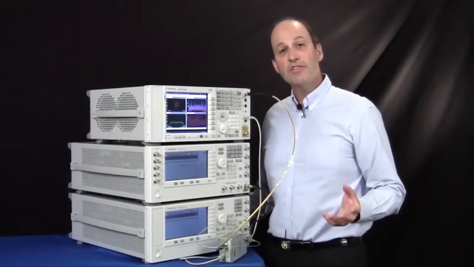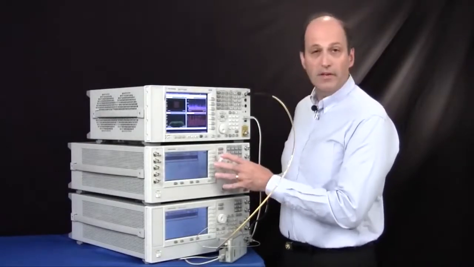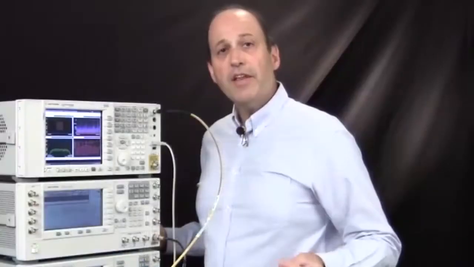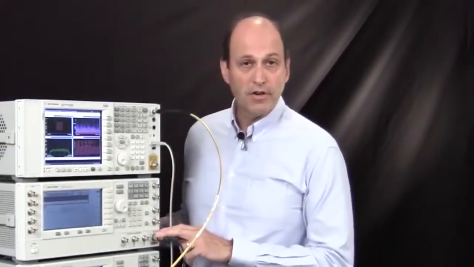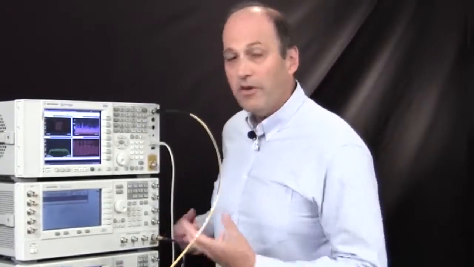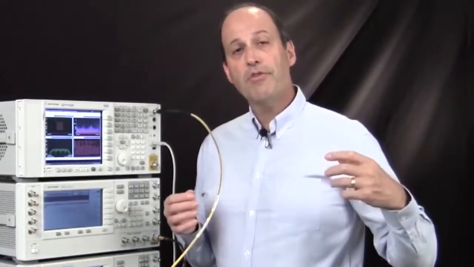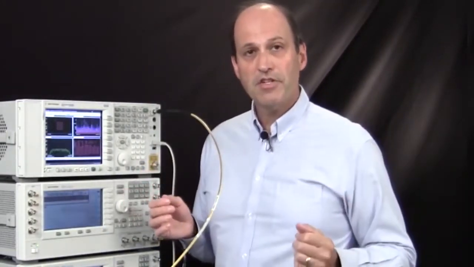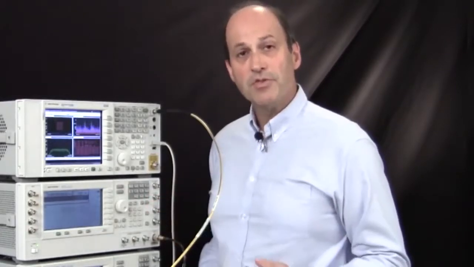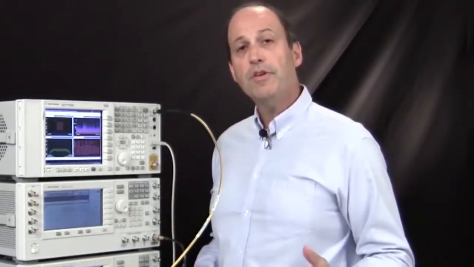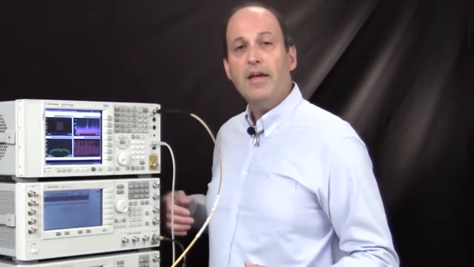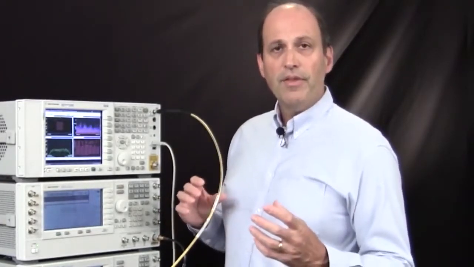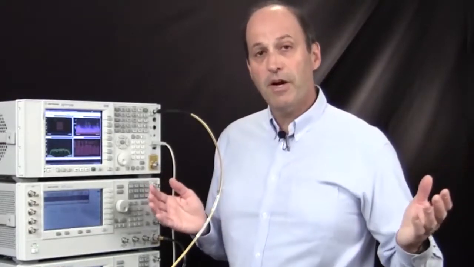All right, to generate our signal, let's begin with the vector PSG. We're creating our 64 QAM signal internally and modulating a 15 gigahertz carrier, and that's being output here on the RF output. Using the internal baseband generator, we can generate up to 80 megahertz of modulation bandwidth. But some applications require more bandwidth. So in those cases, we use the external IQ inputs on the rear panel and an arbitrary waveform generator that can create up to 2 gigahertz of modulation bandwidth.